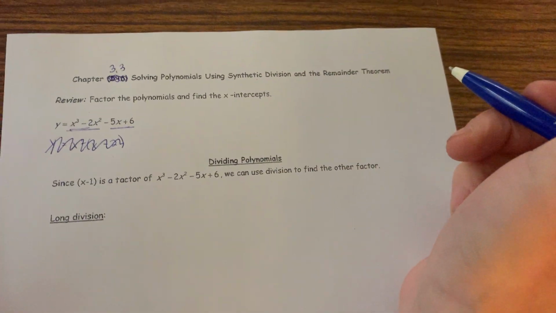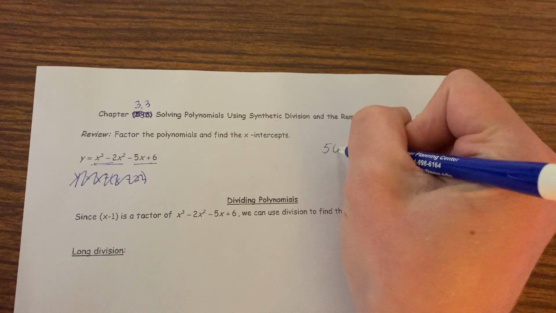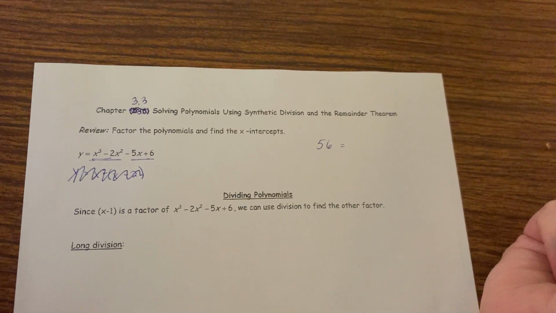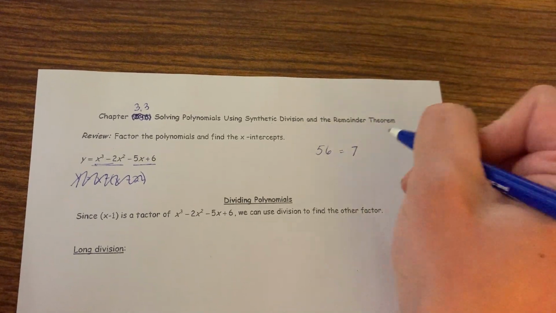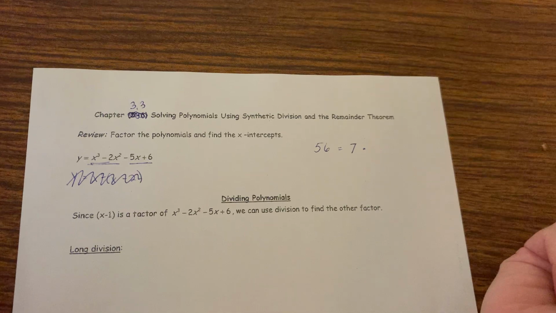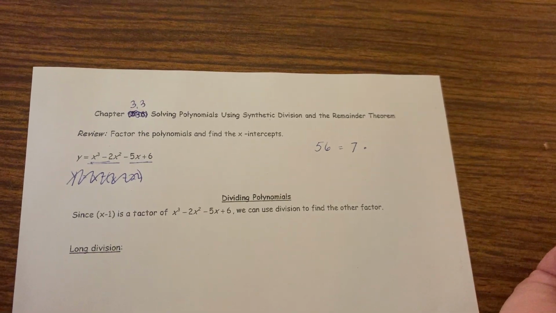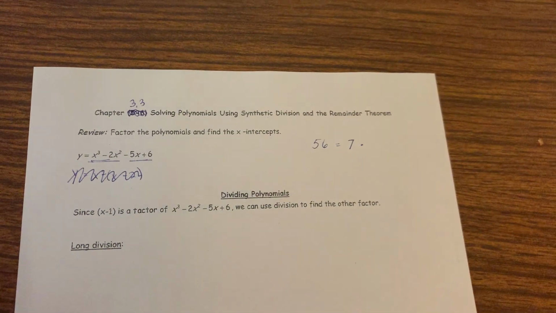So for instance, if you were in 7th, 8th grade and your teacher said, factor 56, it's what times what? And you weren't sure, and your teacher said, okay, well, one of the factors is 7. What are the other factors? You could use division to help you find the other factors, and then you could figure out here what all your zeros would be if you knew all the factors.